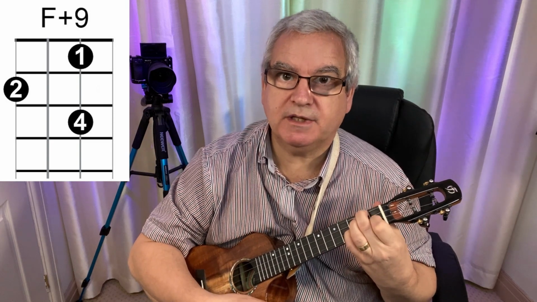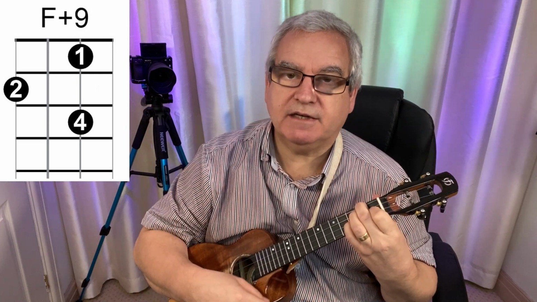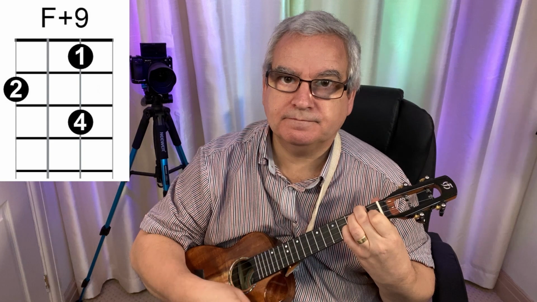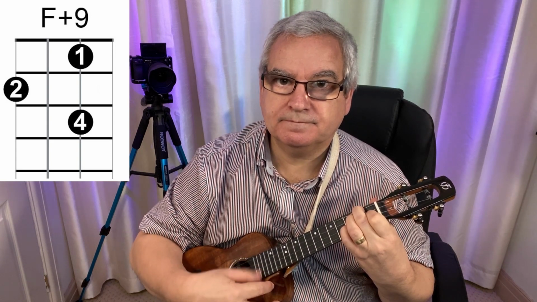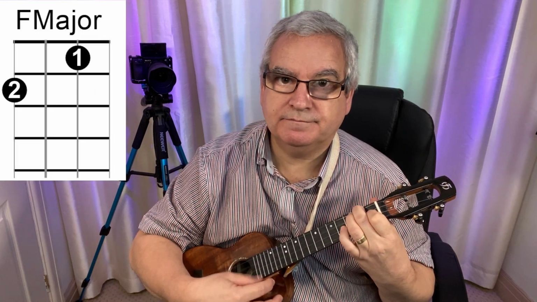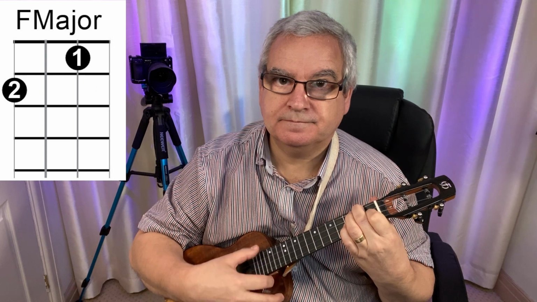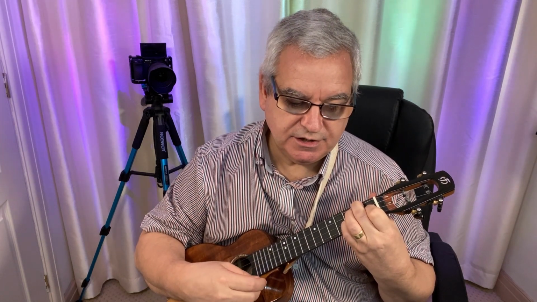However, we're going to resolve to the F major, so we may as well have it there just waiting, but it isn't needed for that. Let's leave it on anyway. So that would sound like this. And let's resolve it to the F. Like we did with Without You, let's do the same thing: 2 on each, alternate. 1, 2, 3, 4.